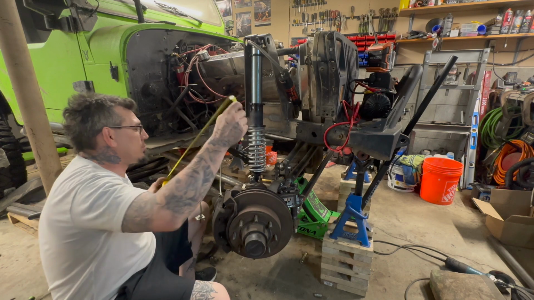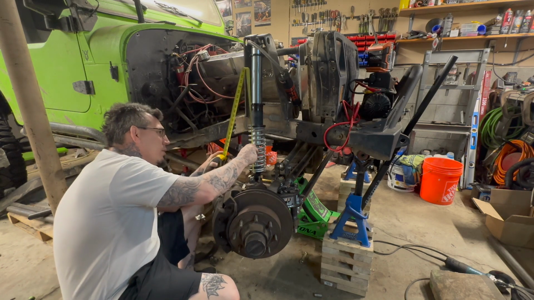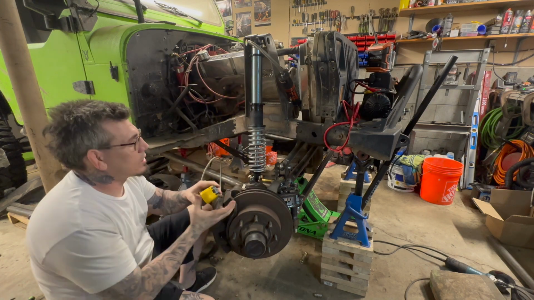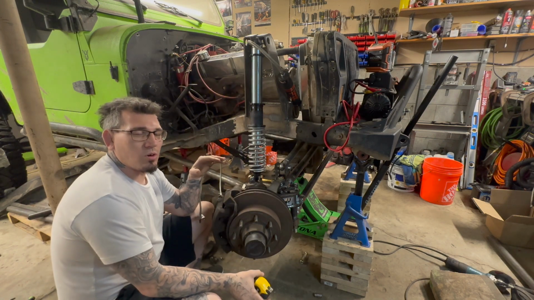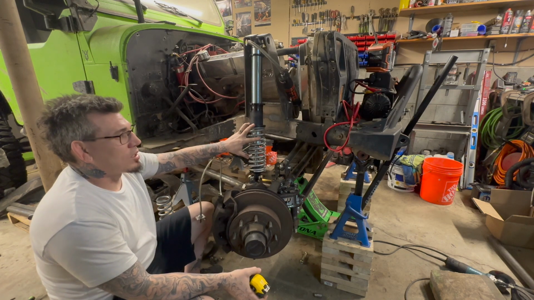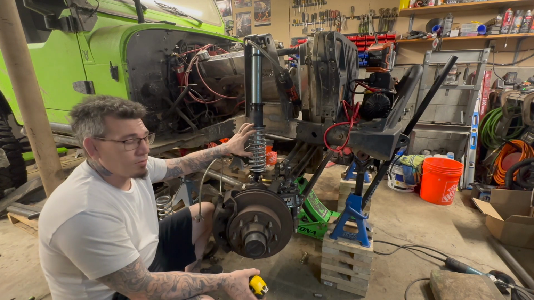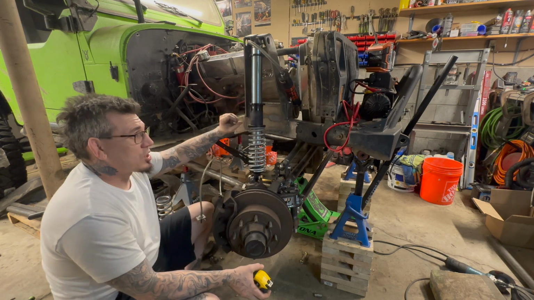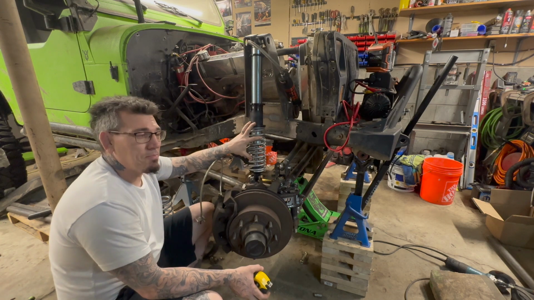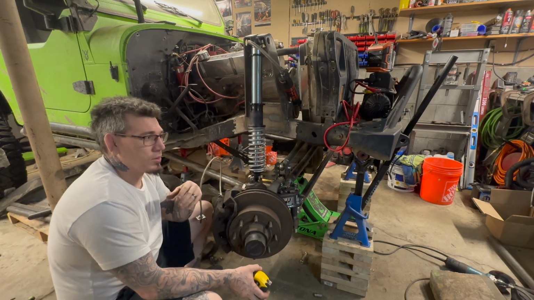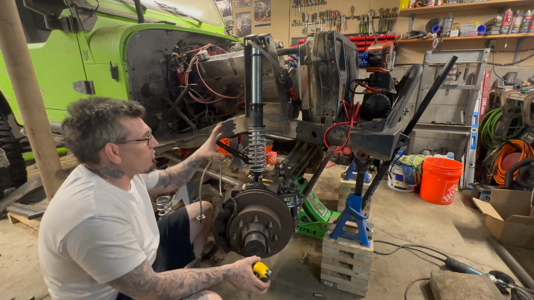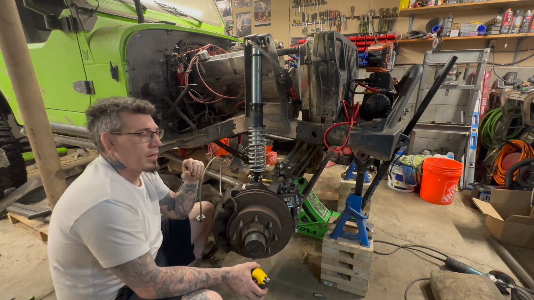So we're going to take a measurement here, and we are at 8 3/4. So now we're going to take that 8 3/4 and subtract it from our overall length, which was 14. So that's going to put us at 5.25. So now we know that our compression is 5.25. Now we're going to multiply that by our spring rate, which is 100 pounds. So that puts us at 525 pounds of force on this spring.